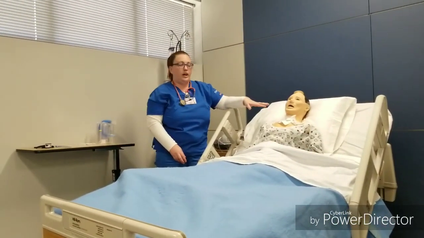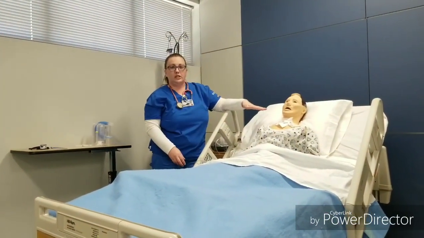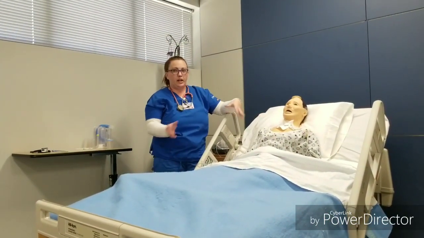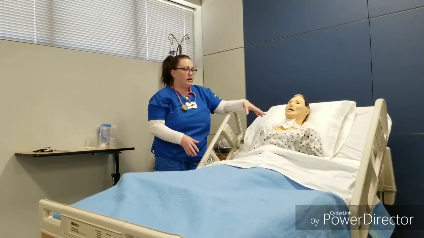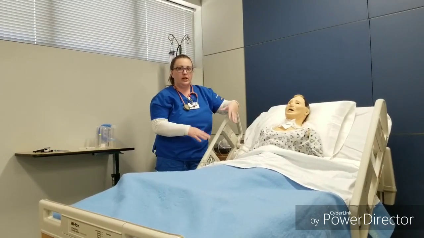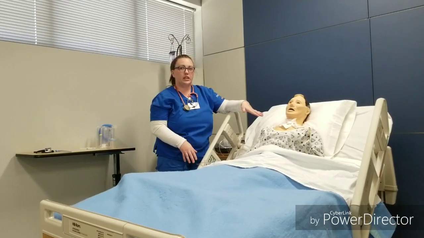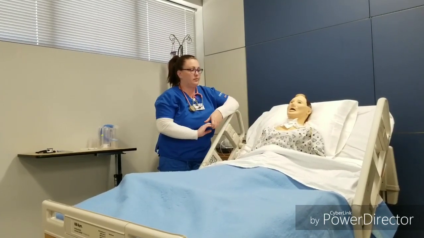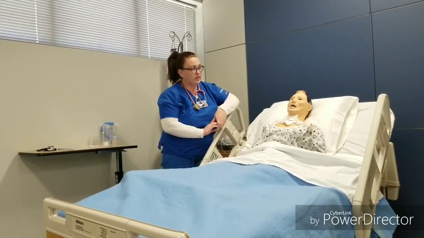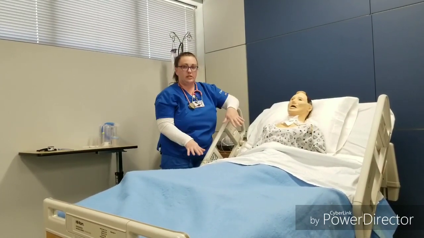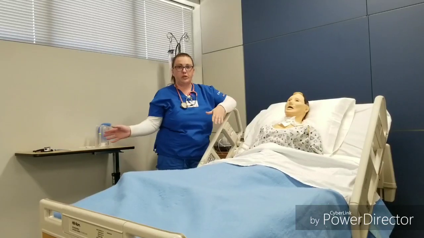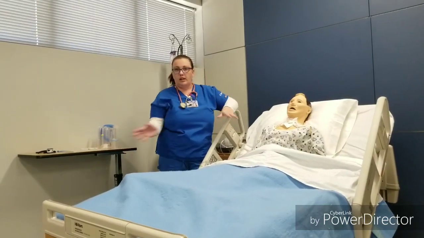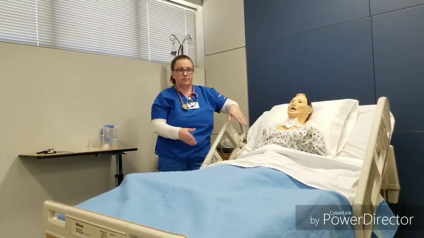And after you have placed your patient on this oxygen, in 30 minutes you need to come back and reassess the SpO2 reading, pulse, and make sure everything's good and your patient's not hyperventilating. And you would want to make sure the bed is at the lowest position before you leave the room, call light in place, everything within range.